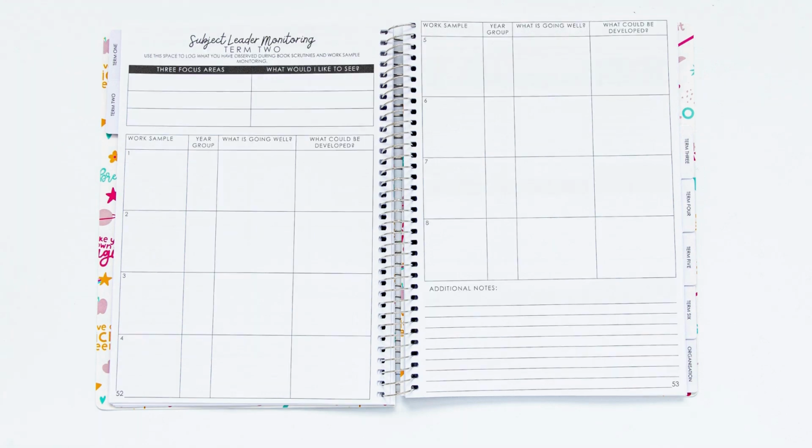We then move into subject leader monitoring. There's space at the top to record 3 focus areas that you want to concentrate on this half term, and then underneath space to record what you've seen in your subject in different year groups. So space to record the work sample, what year group, what's going well and what needs to be developed, as well as some note space at the bottom.